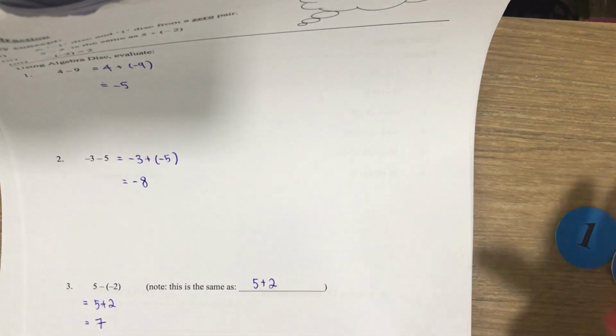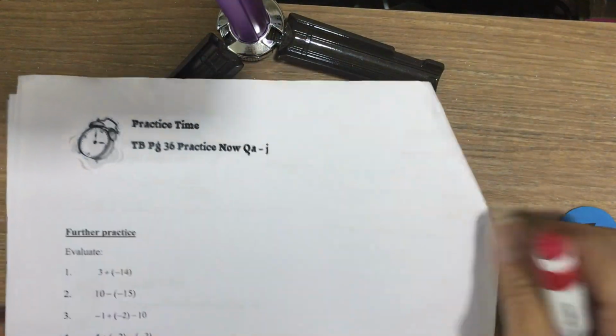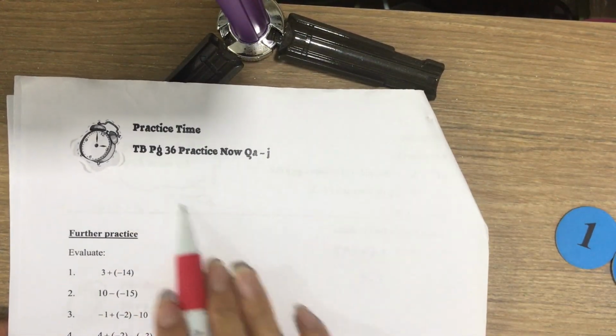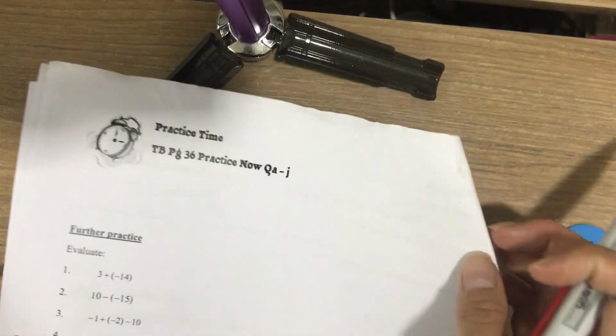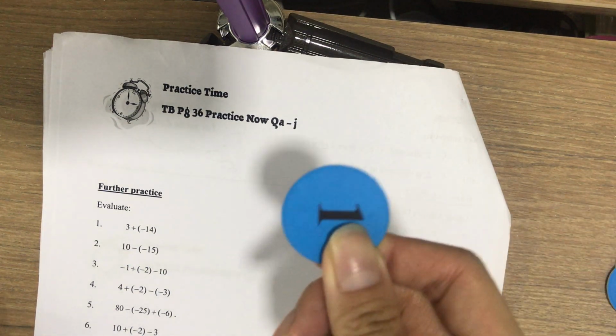Okay, if we are still not very sure, not to worry. We have practice time questions. So you can refer to your textbook now and try this question. And the ultimate goal is for you to be able to solve all of this by working it in your mind so that you won't have to rely on the algebra disks anymore.